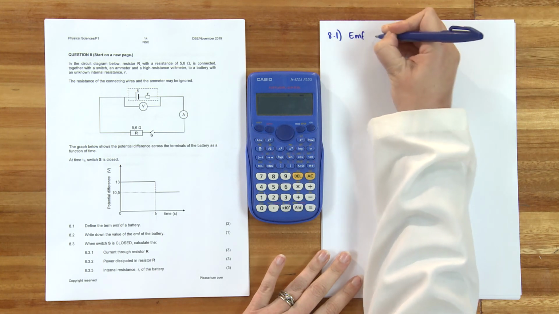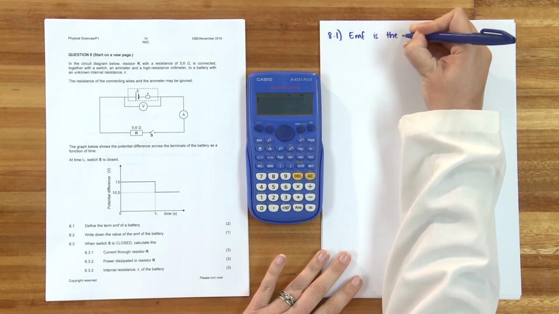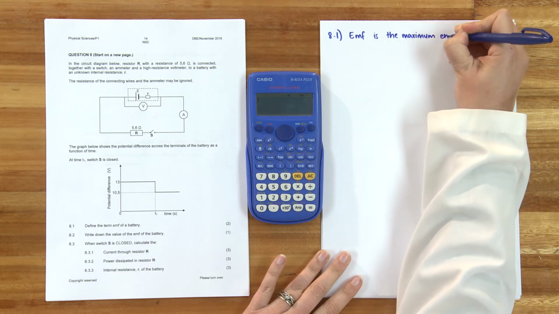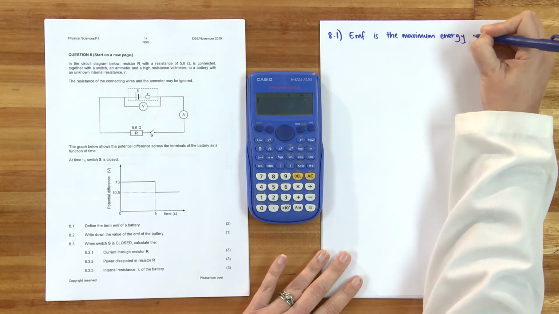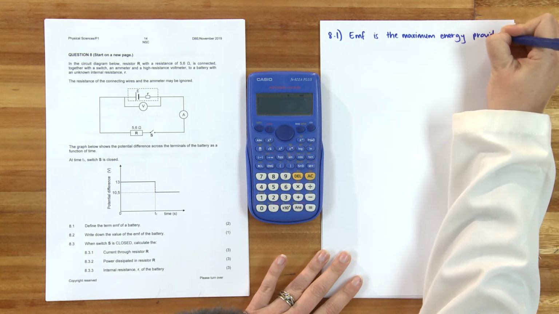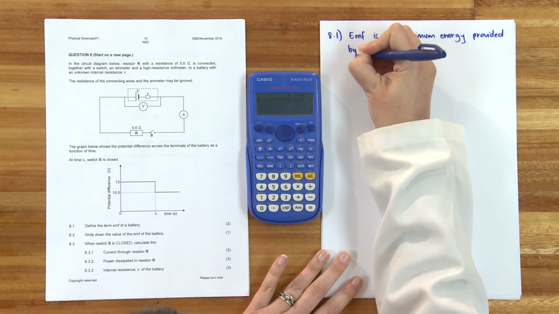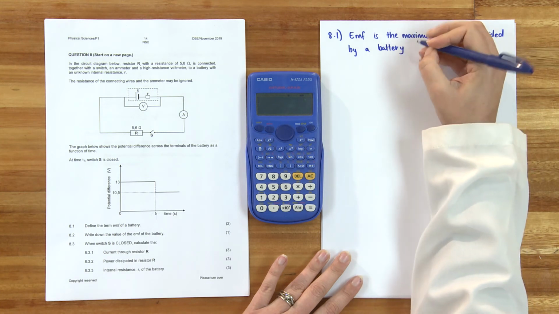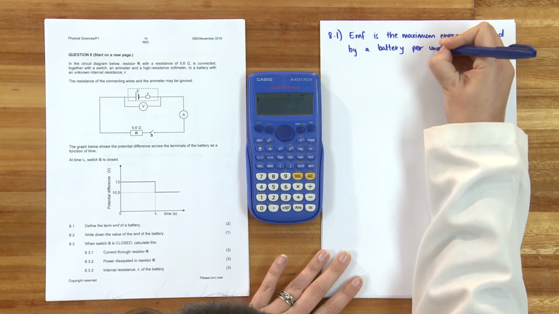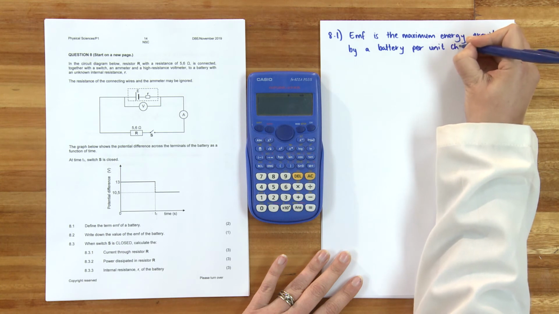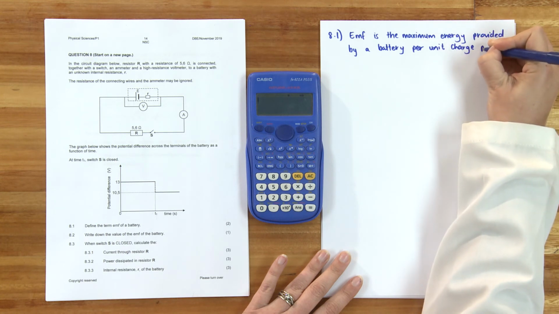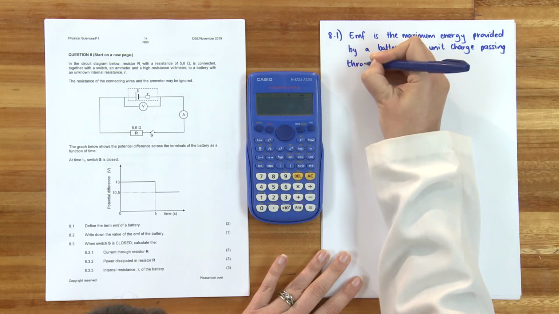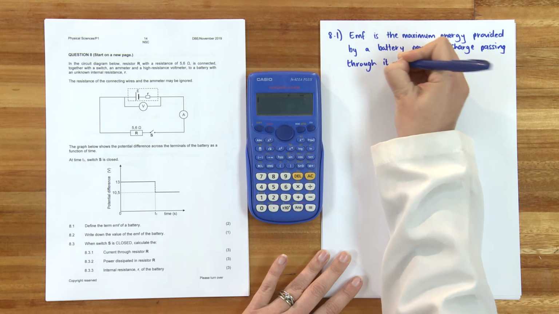So let's write that down. EMF is the maximum energy provided by a battery per unit charge passing through it.